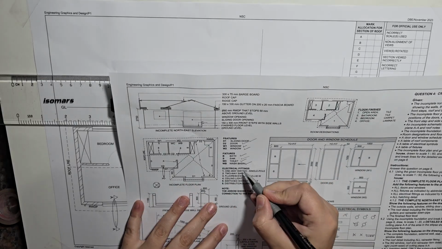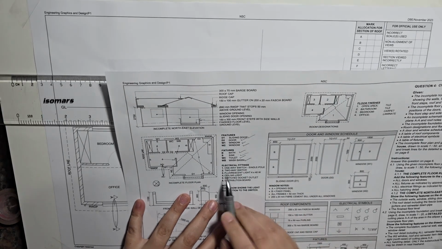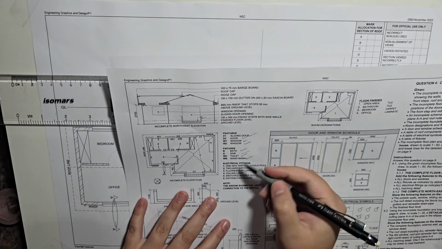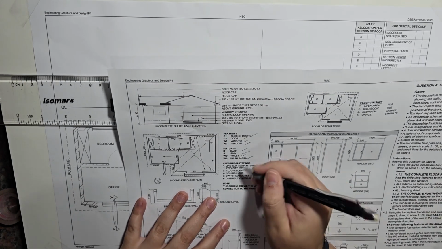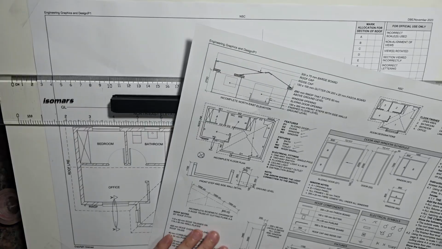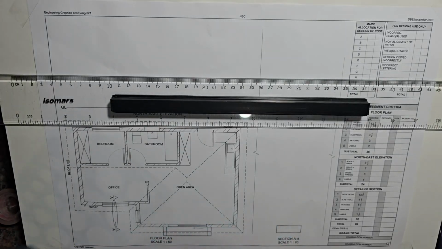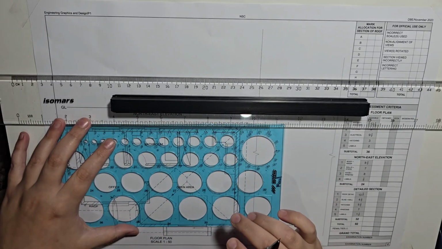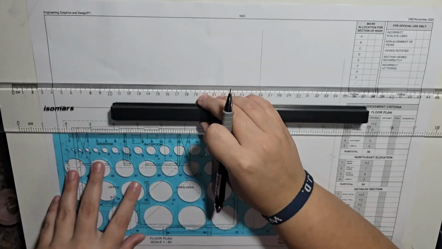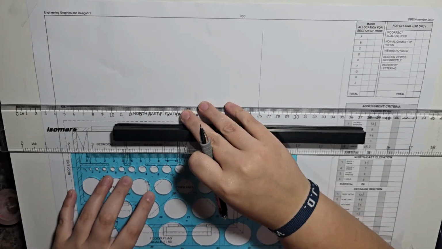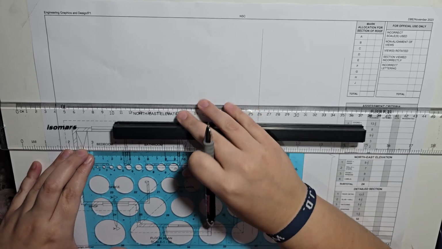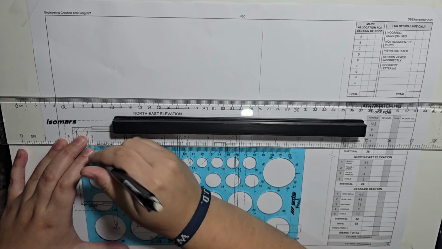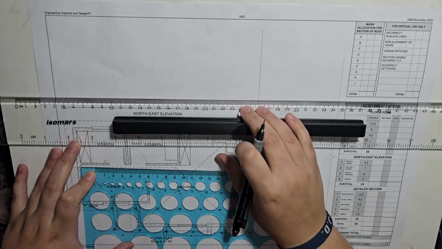For the electrical fittings, I'm going to start with all of my one-way switches, my single pole one-way switches, and I'm going to add a two-way switch in the bowl area as well. As you can see, I don't use freehand for anything so far. Everything I've drawn up until now is done with instruments. So we have a switch on the inside. We have a switch here on the inside.